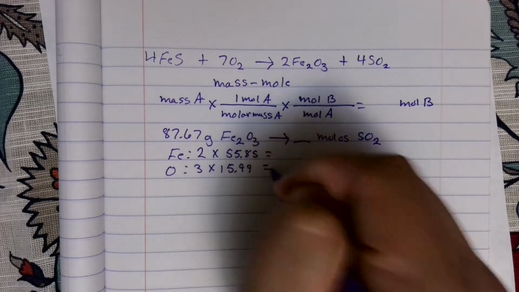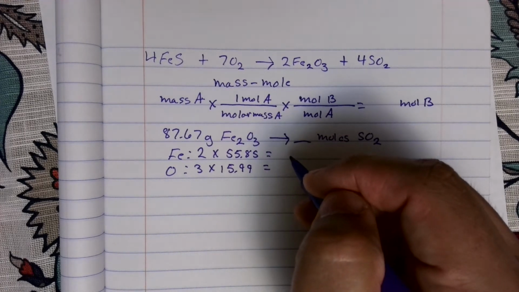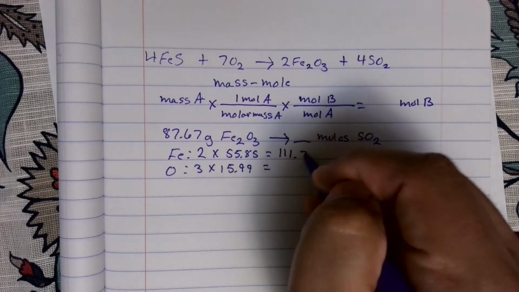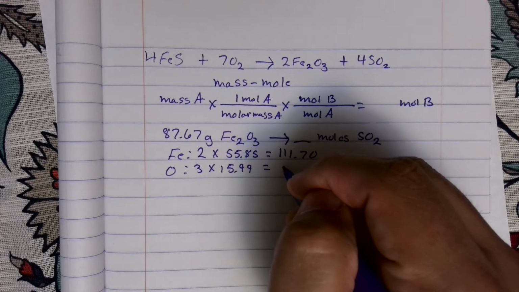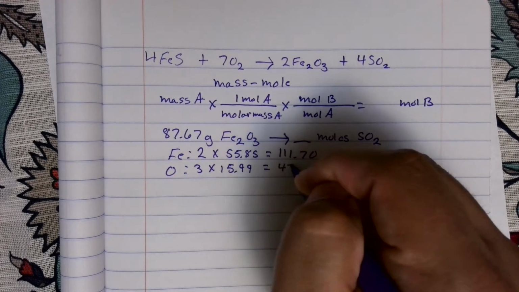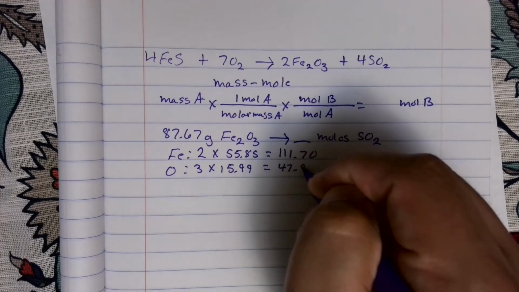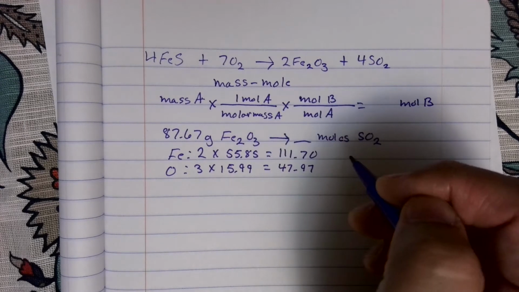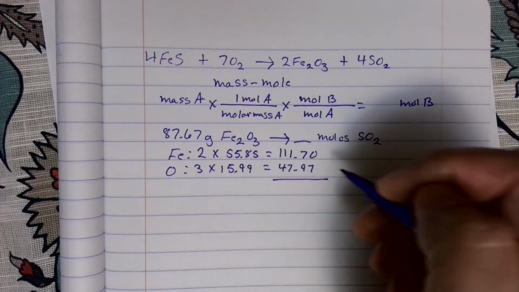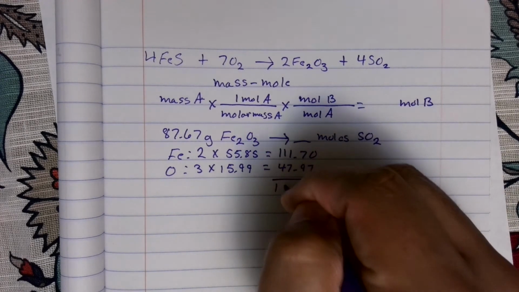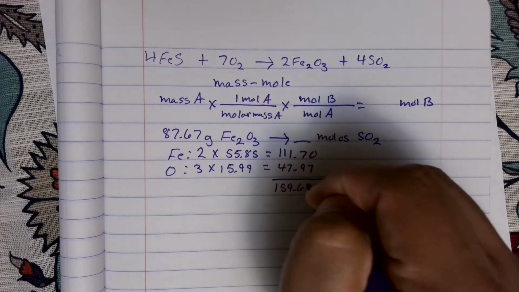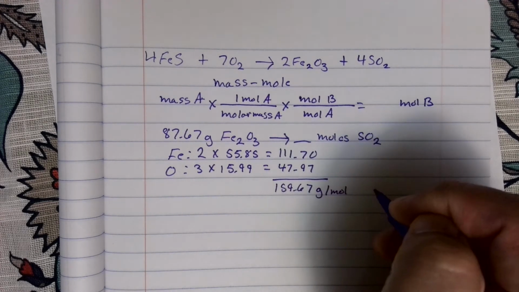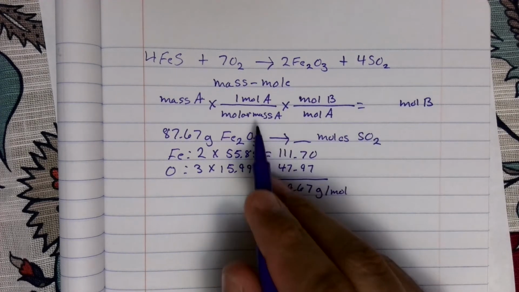Okay, and so when you multiply those two, I'm going to take a second, pause it, and figure out what that adds up to. But this should be 111.70, and this should be 47.97. Okay, and now that's not the actual molar mass. We need to add these two up. So that's going to be a total of 159.67, and that's going to be grams per mole. So that is going to be what we're going to use over here.